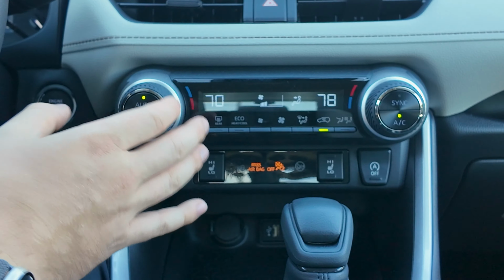This button here, it's already green lit. This is your recirculating for the air, so it's just going to recirculate everything. If I press auto, auto will also take control of the recirculating. So I can turn that off manually. If I press auto again, it'll decide if it needs to recirculate or not.